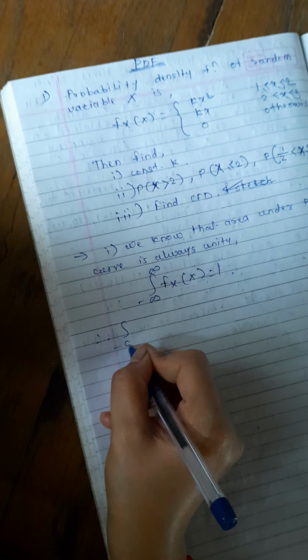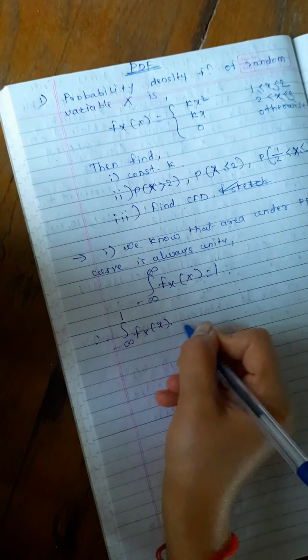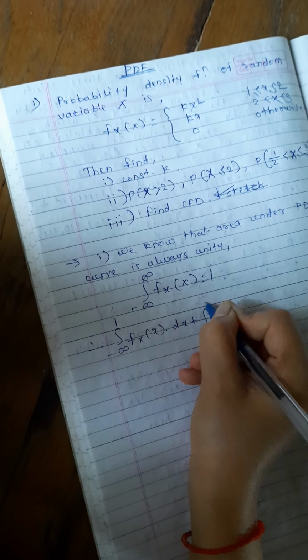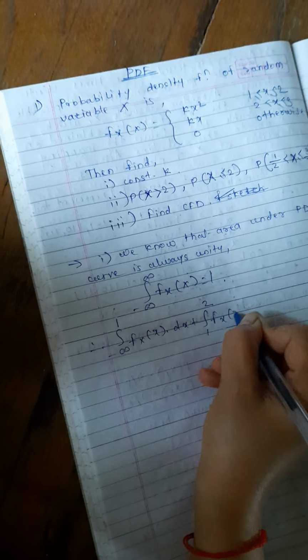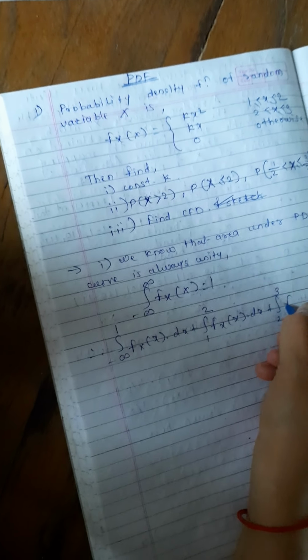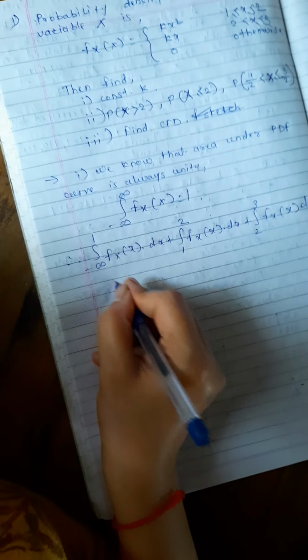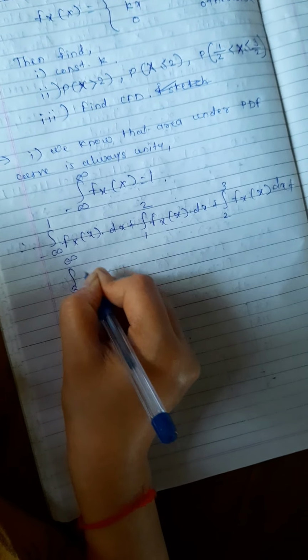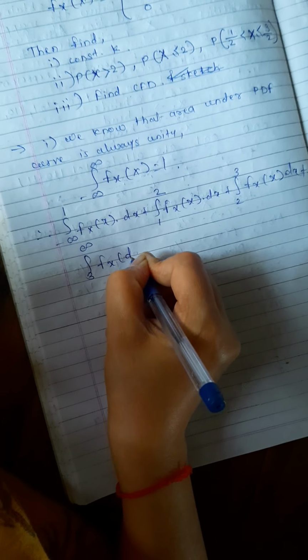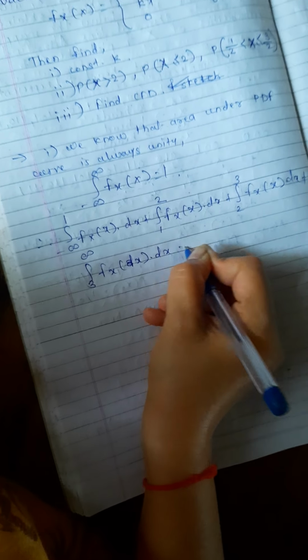Therefore minus infinity to 1, fx of x dx plus 1 to 2, fx dx plus 2 to 3, fx dx plus 3 to infinity, fx of x dx equal to 1.